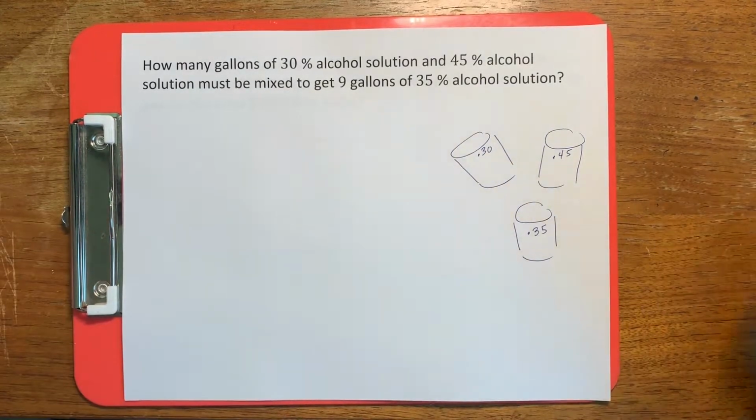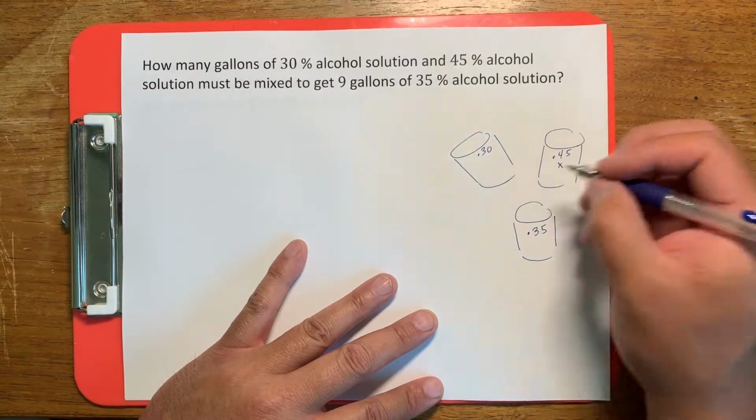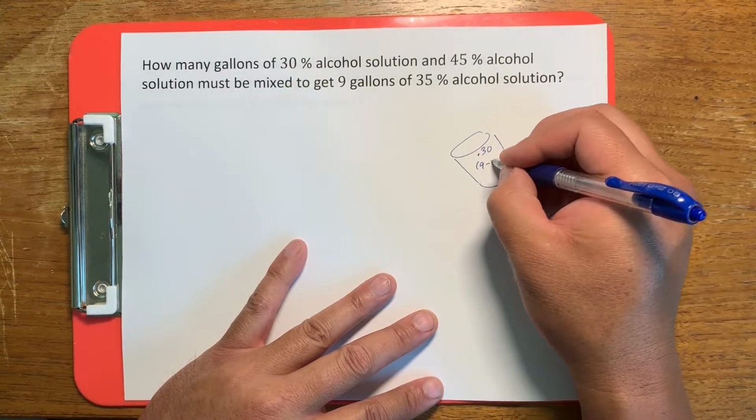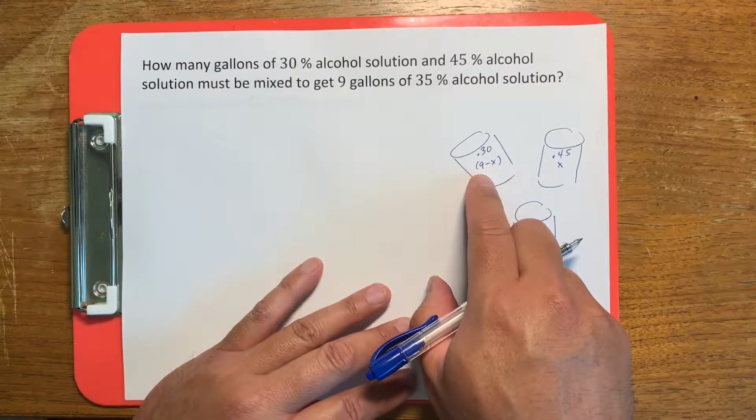Now, it tells us that there is a total of 9 gallons of alcohol. So this is the 9 minus x and x situation, right? So if I have x amount here, then I should have 9 minus x here, right? This plus this will give me the 9 gallons.